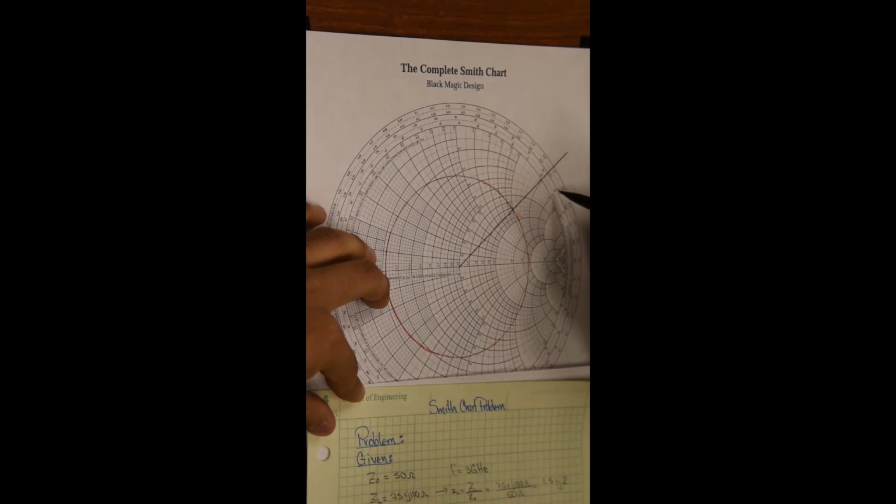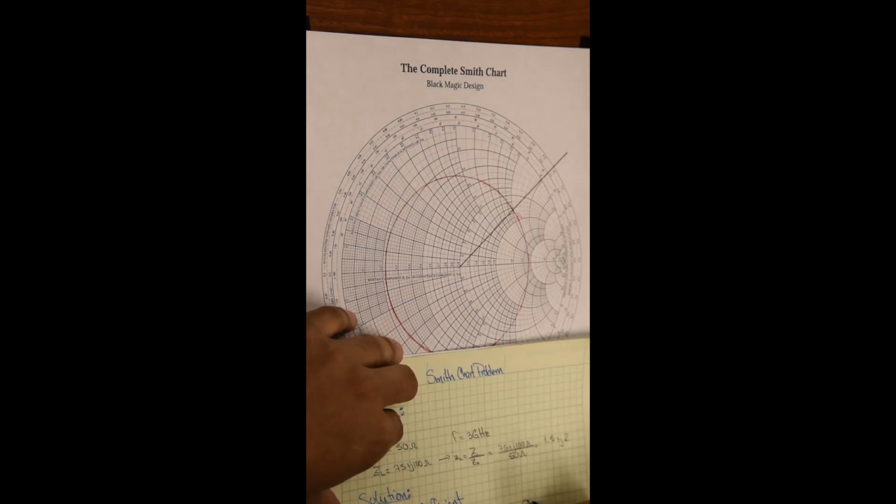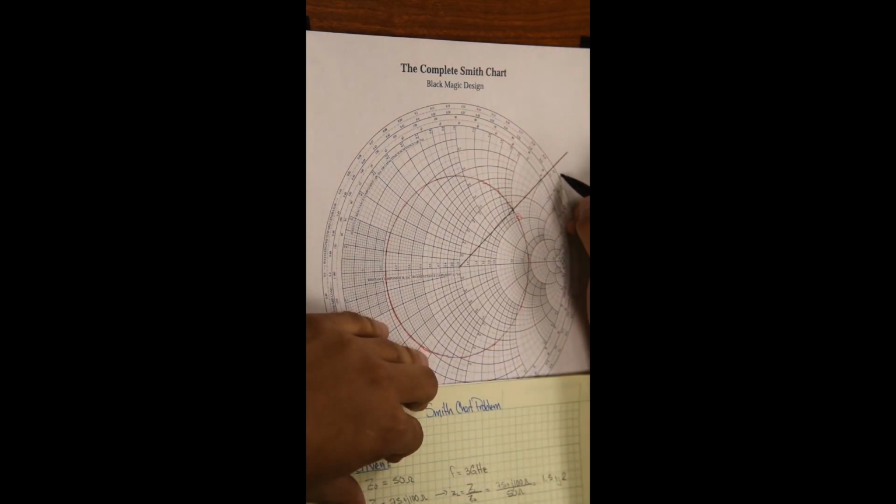So we have 30 here, 32, 34, 36, 38. So the angle of our reflection coefficient, the phase, will be 38 degrees. And we can write that down. The overall reflection coefficient will be 0.634 with a phase of 38 degrees.